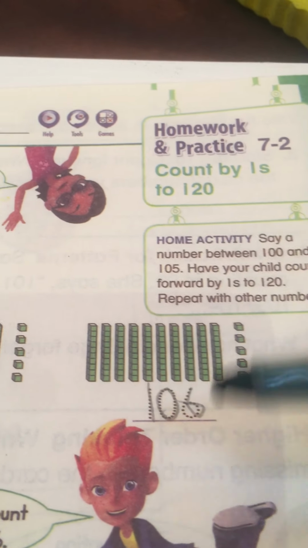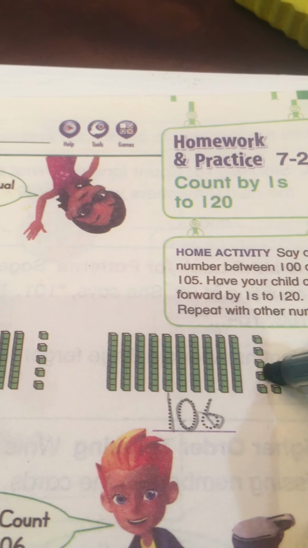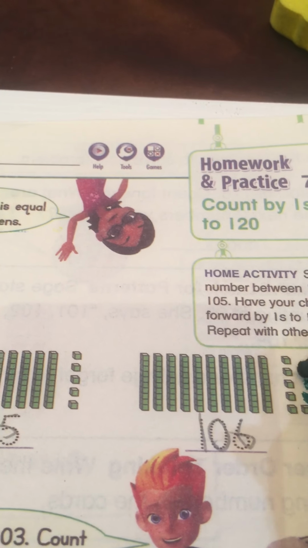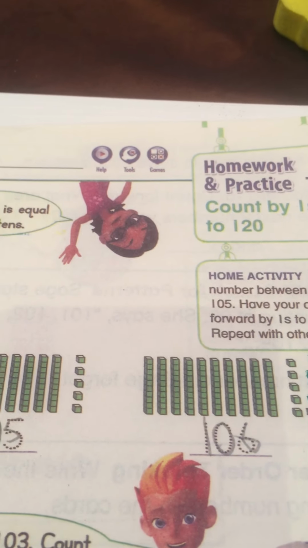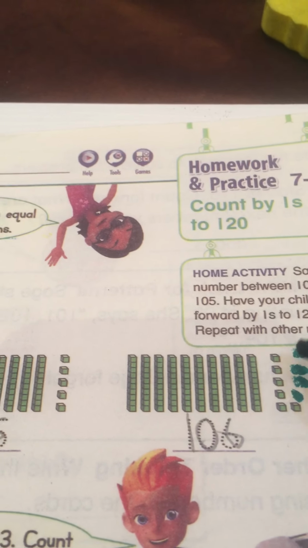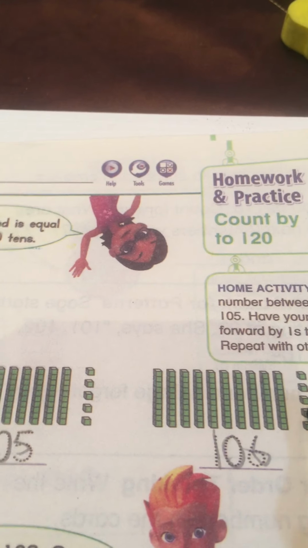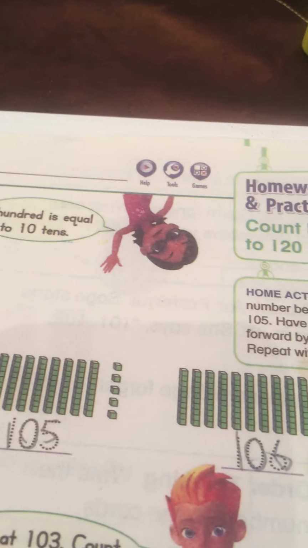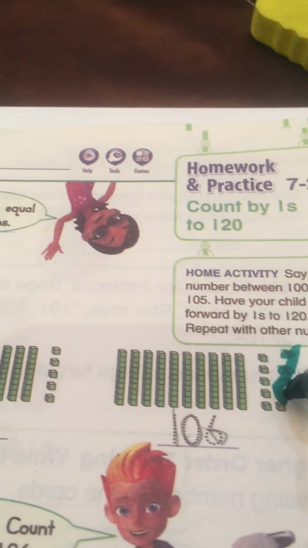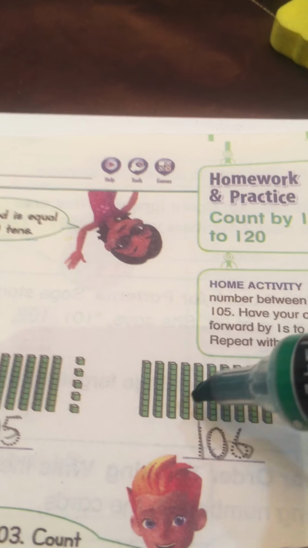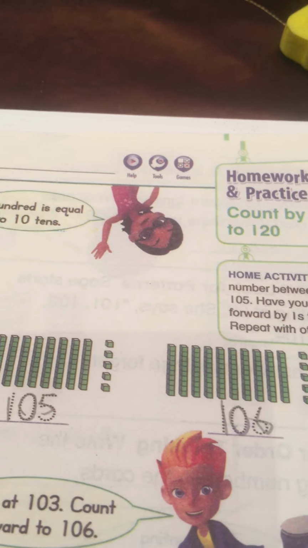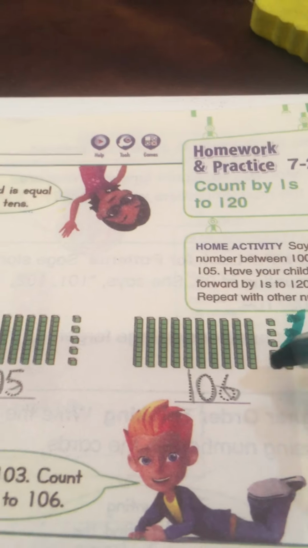If I add 4 more squares here, then this will be 10, right? Then if it is 10, I will move it to this area. But if it is 5 or 6, I just count it as ones. Whenever it becomes 10, then you have to move it to the tens place. But here it is the ones place, okay?